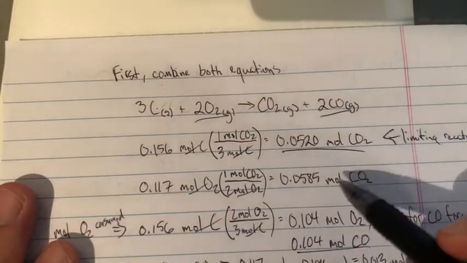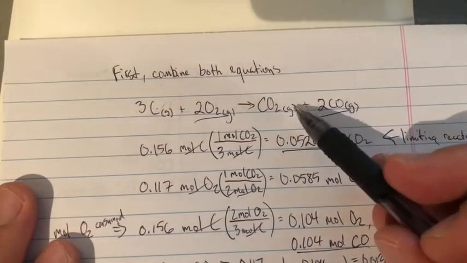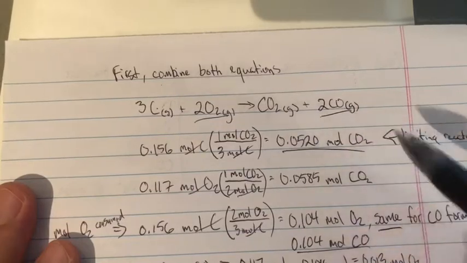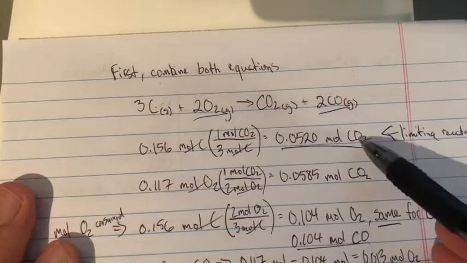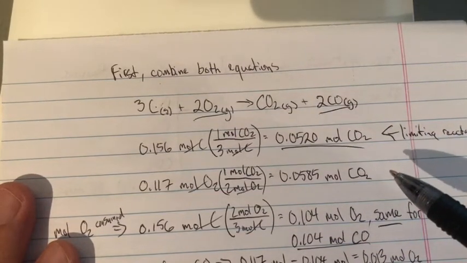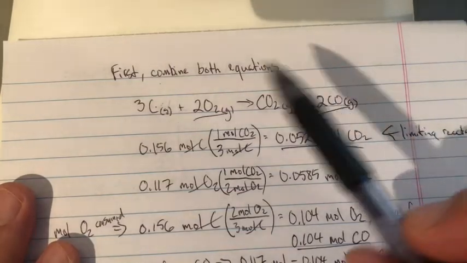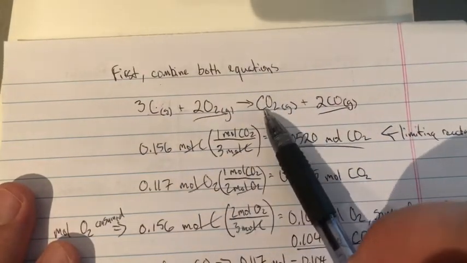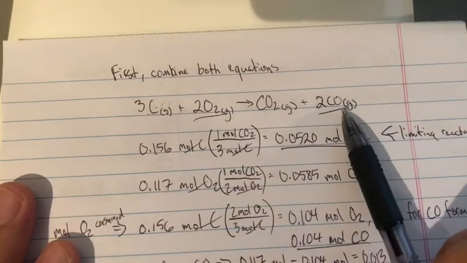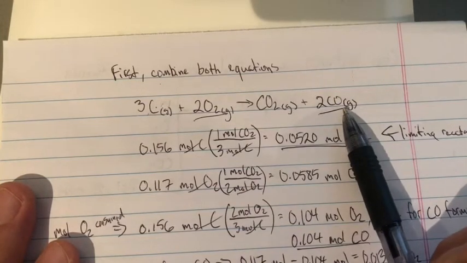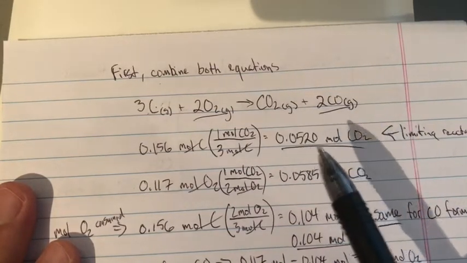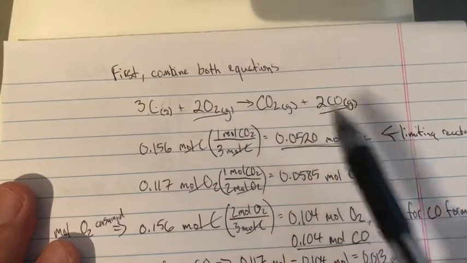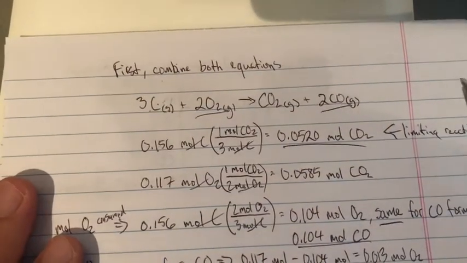Okay, so whatever is going to generate the least amount of CO2, because again, we're looking to solve for CO, is really going to be the limiting factor here. So remember that for every 1 CO2, you're really going to have to generate 2 equivalents of CO. So there's a 1 to 2 ratio between the 2.